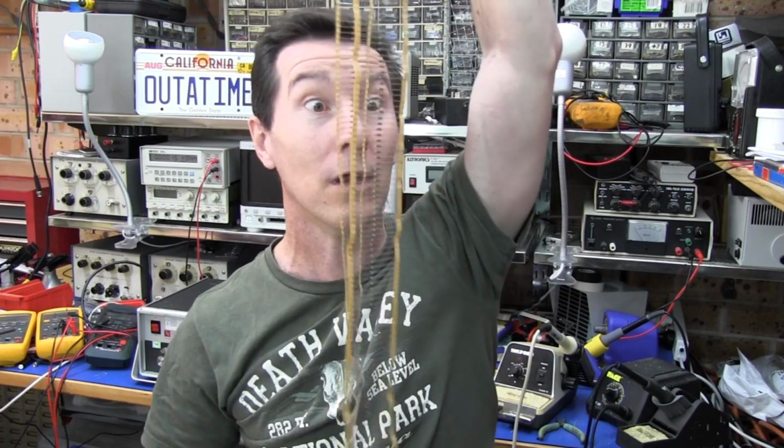Let's go. As you saw in the decade resistance box video, if you take a bunch of 1% resistors and you put them in series, that's how a decade resistance box works, you'll end up with the same tolerance as the single resistor. So if you've got a 1% tolerance resistor, you put 10 in series, it's 10%. But if you put them in parallel combinations, you can actually end up with a better tolerance.